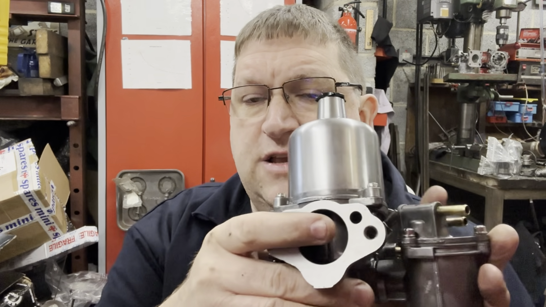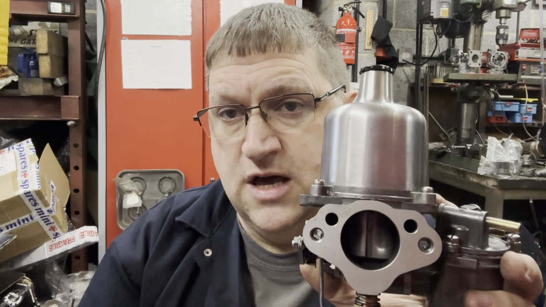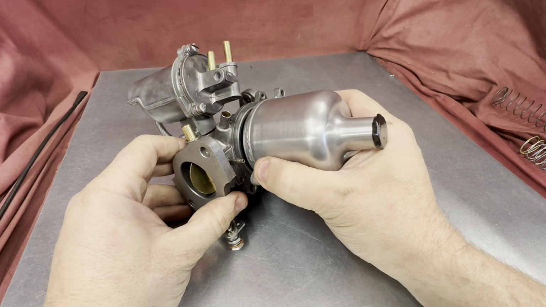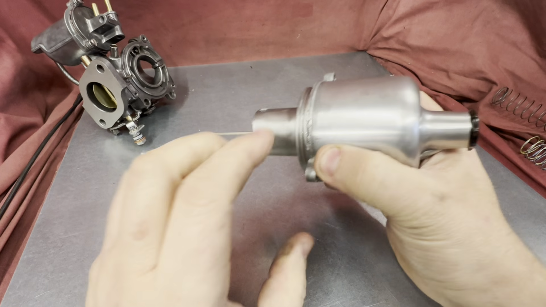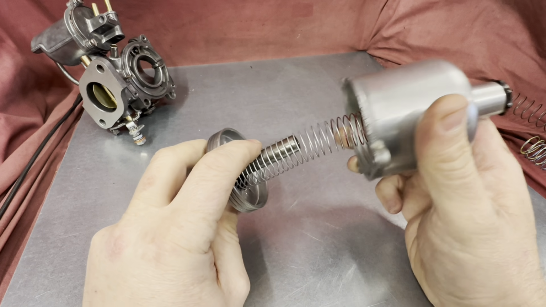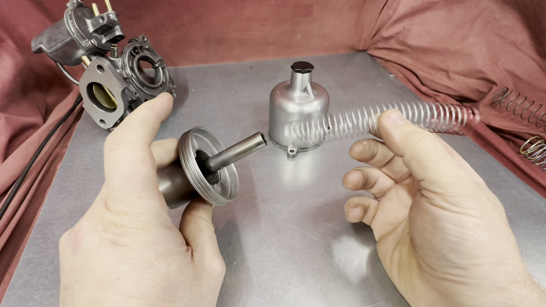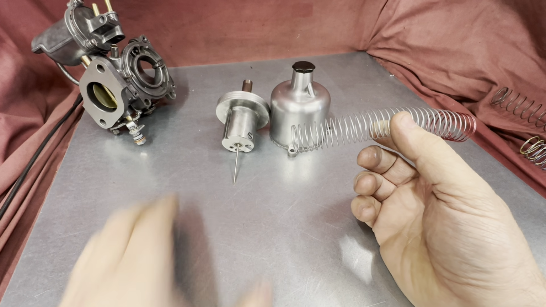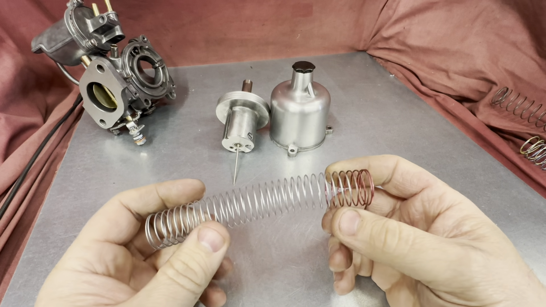The first thing that you need to set when you put this on an engine is the spring inside the carburetor. So if we remove the top of the carburetor, put that to one side, remove the piston from the suction chamber, and then we'll find the spring. So if I just put those pieces there for now, we can concentrate on the spring.